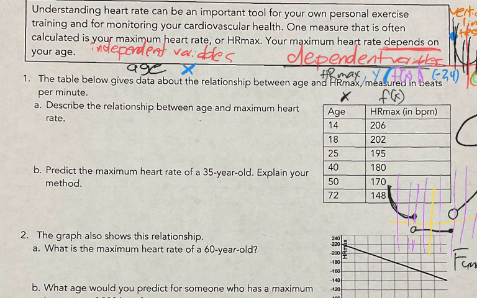So if you had to describe the relationship between age and max heart rate, how might you do that? We don't have to be so technical. Dumb it down some.